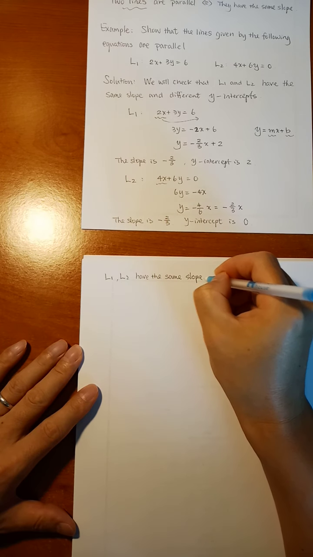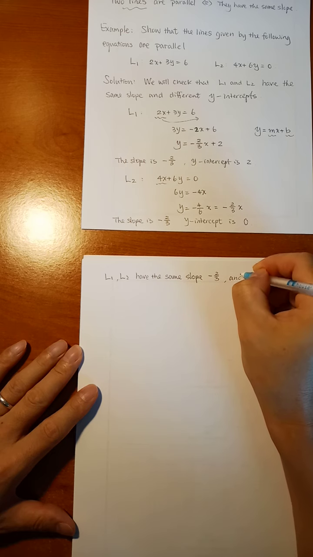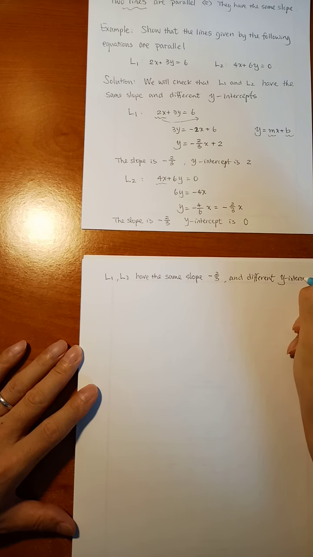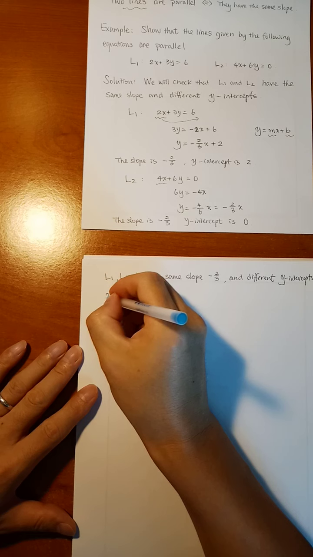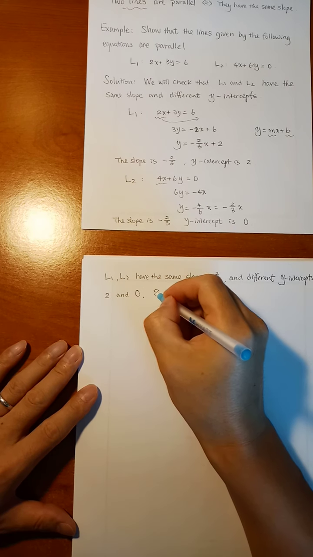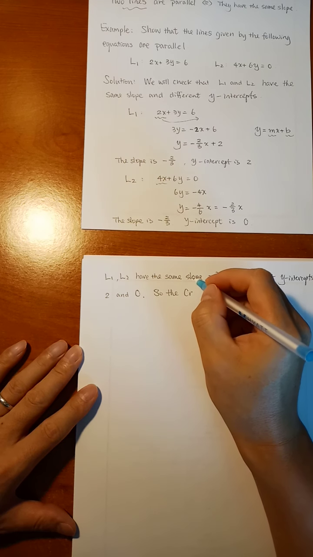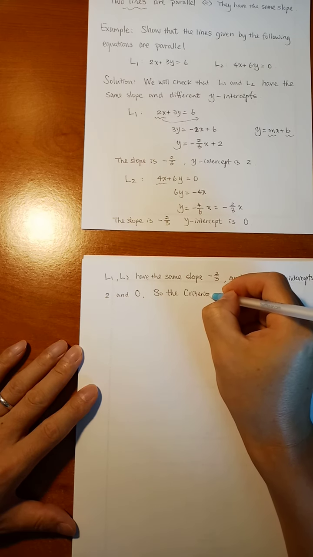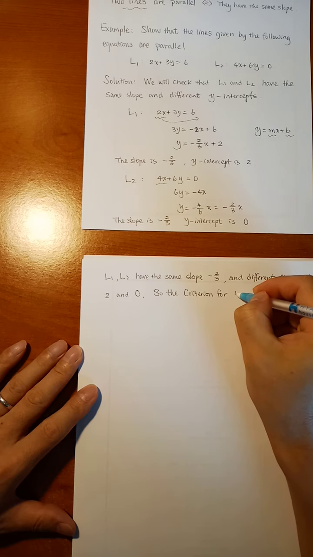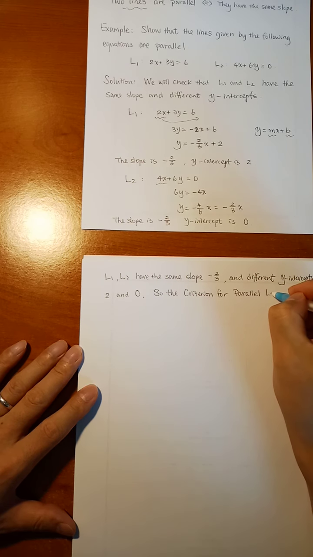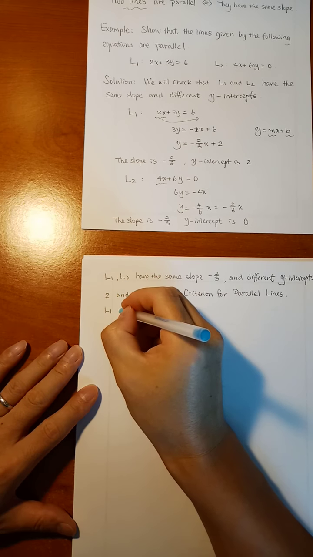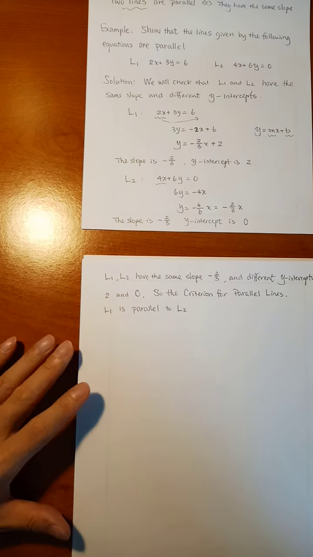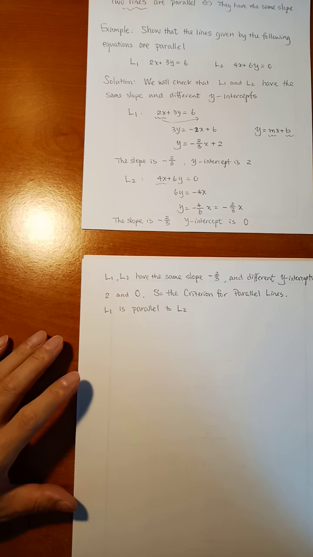Okay, so far what we got: L1 and L2 have the same slope, negative 2 over 3, and different y-intercepts, 2 and 0. So by the theorem, by the criterion for parallel lines, L1 is parallel to L2. Okay, so L1 and L2 are parallel.